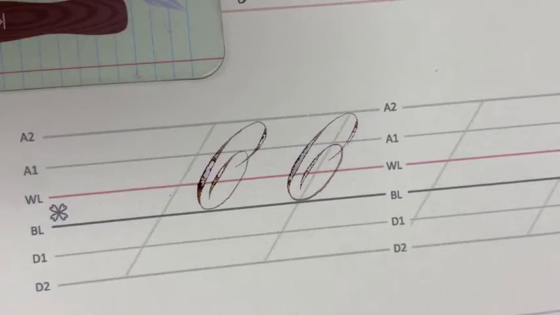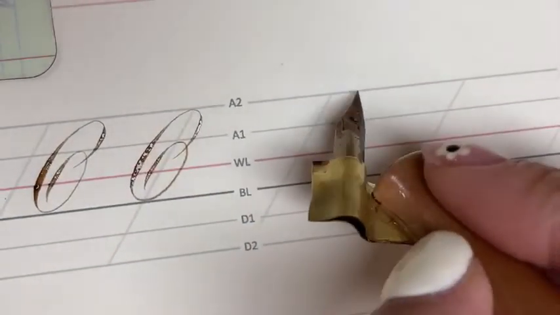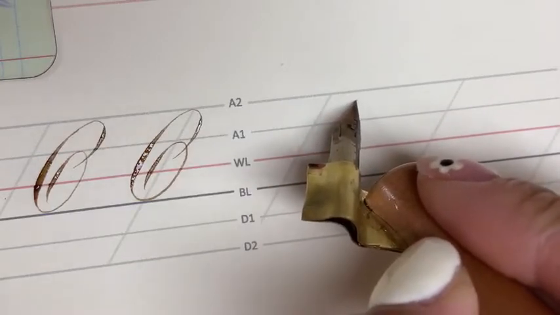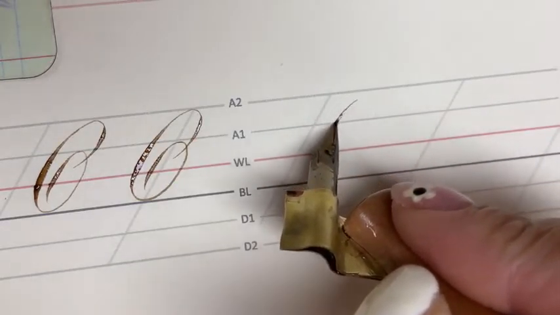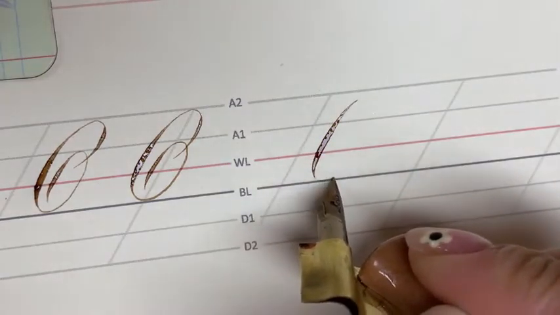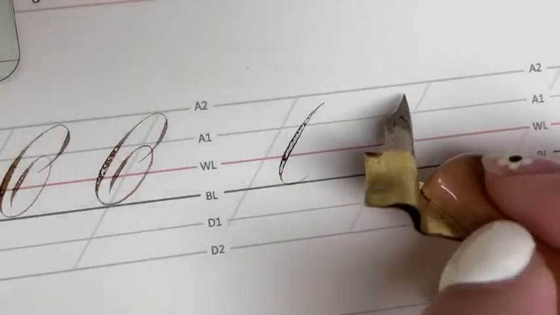When writing the letter O, you will notice that first of all, I started slightly below the ascender two line. Start just a little bit below it, starting from thin, getting a bit thicker, back to thin, curve up. This one is a little bit straight, let's start again.